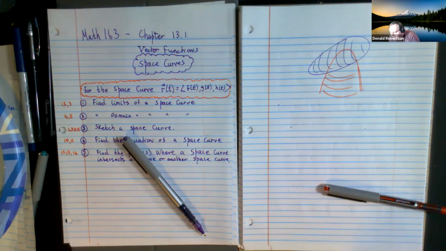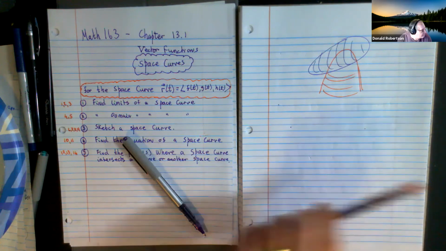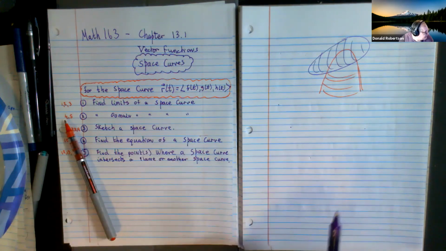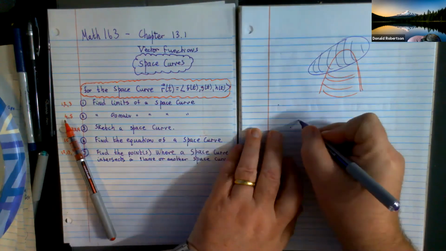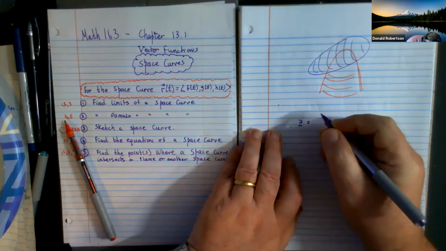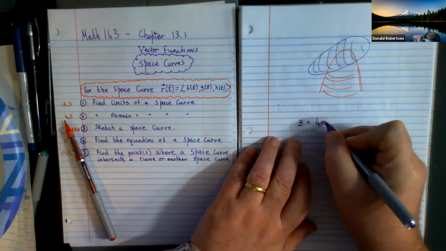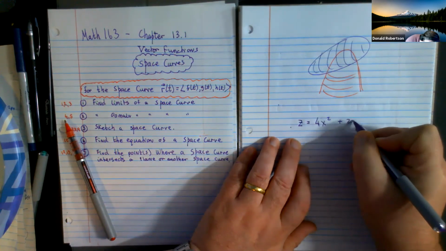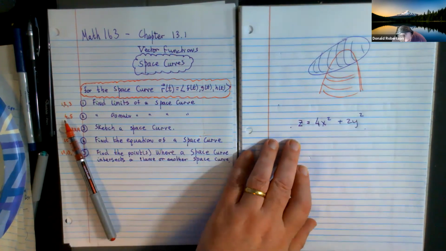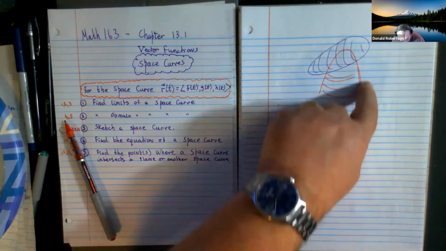So if you put it in some 3D software, you might be able to picture it, but it's really an algebraic process. So this is their version. Z is equal to 4x squared plus 2y squared. So that's probably the hat one, right?